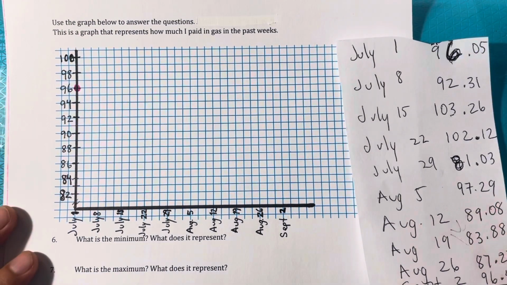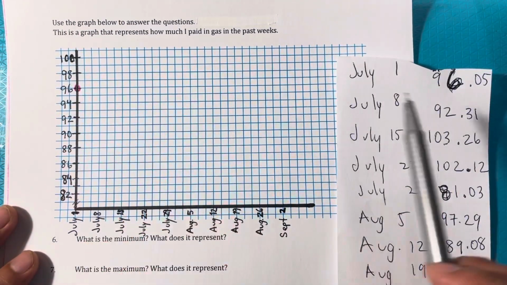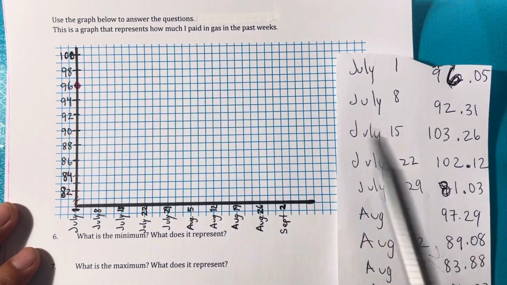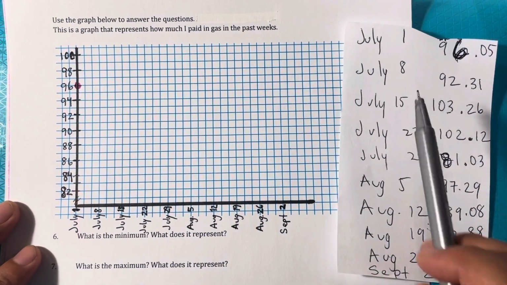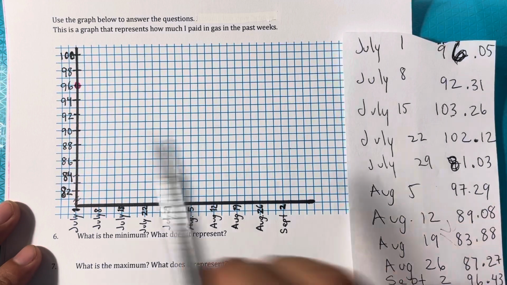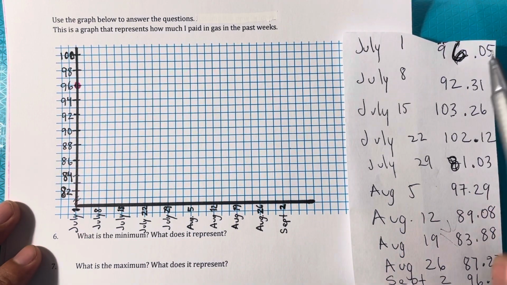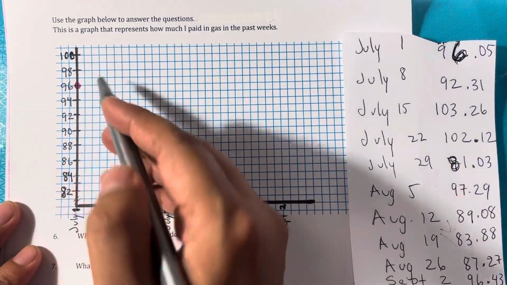Okay, so it says that I was going to graph it, but I decided to do it with you. I'm just going to be plotting the points. I'm not going to give additional information other than plotting them, so you can go ahead and advance the video if you wish. July 1st, 96.05, and I'm going to round it to the nearest dollar, okay? Even if I go down a little bit, that's okay. So 96 is right there.